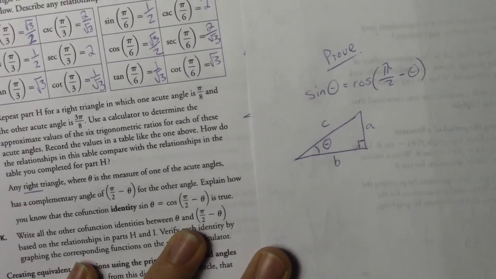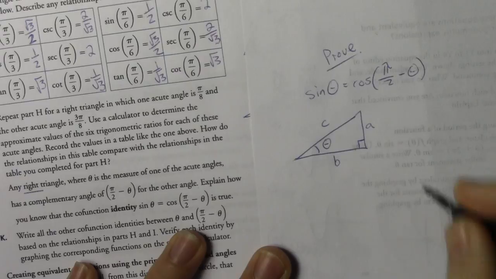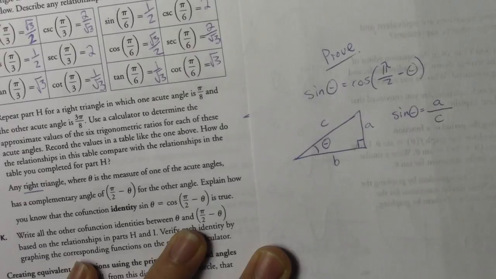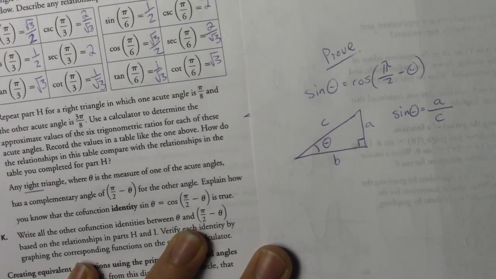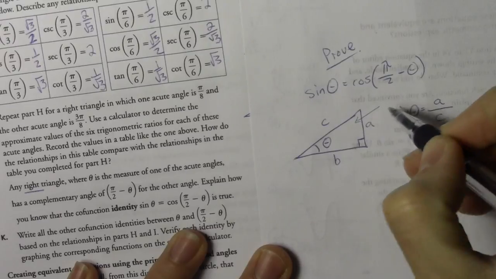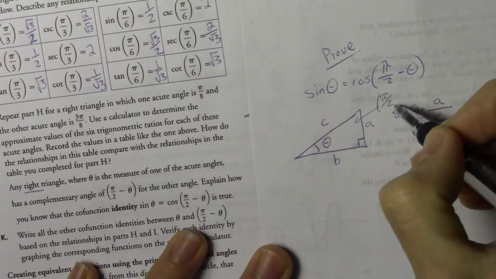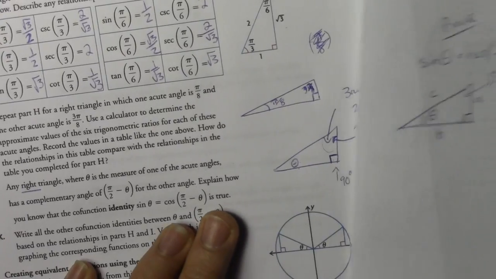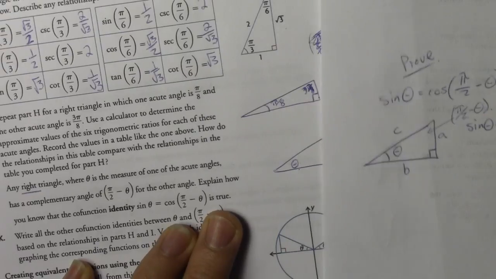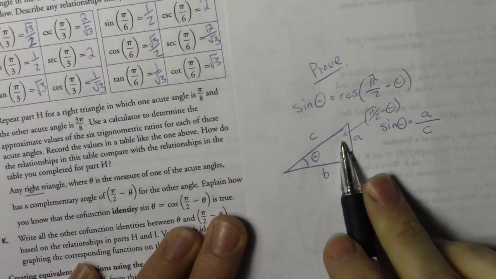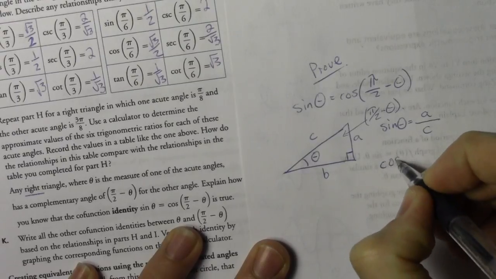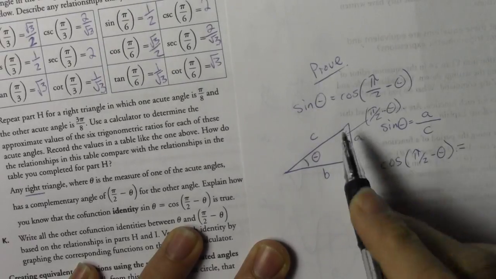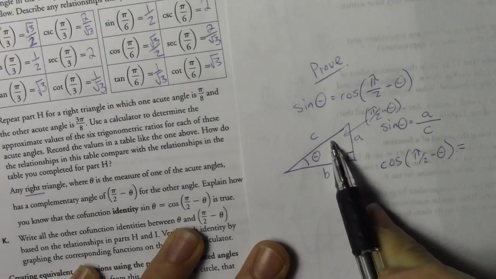All right. So the first step is let's find out what sine theta is. Sine theta, of course, we know is opposite over hypotenuse, so A over C. Everyone's okay with that. Next, if this is theta and this angle is pi over 2 minus theta, which we determined in the last step, 90 minus theta, then the cos of this angle is going to be the adjacent side now over the hypotenuse.